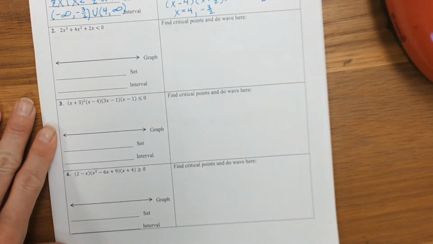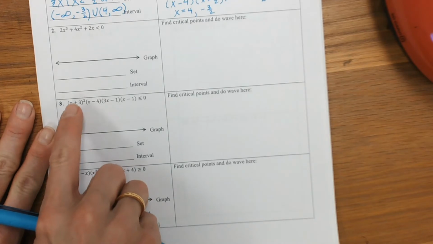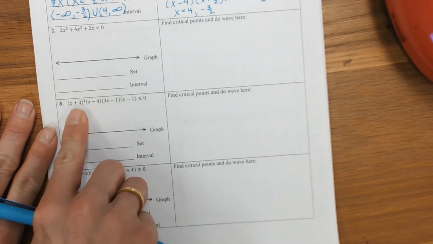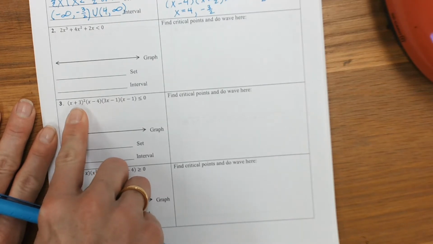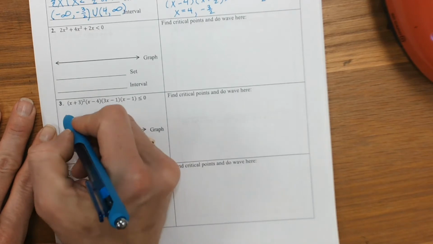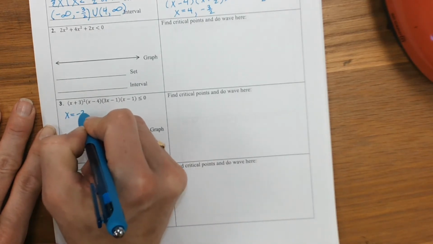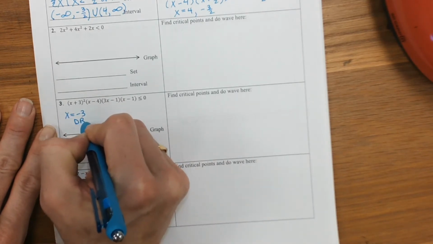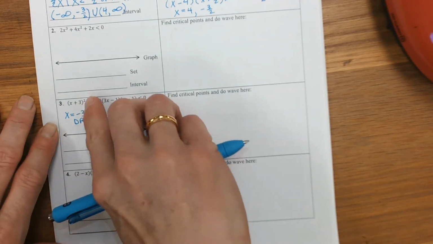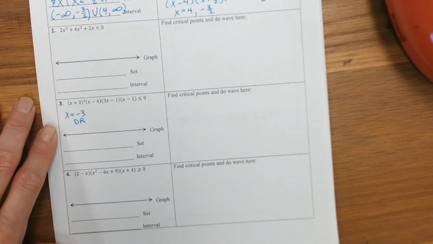So a couple of reminders: whenever I have a parenthesis squared, don't forget that this root is what we call a double root. And remember, double roots, they bounce. So here I would see that this x is -3, and I would write that dr underneath it, because I know that there are two -3s, and then when I do my wave, it's going to bounce at that -3.